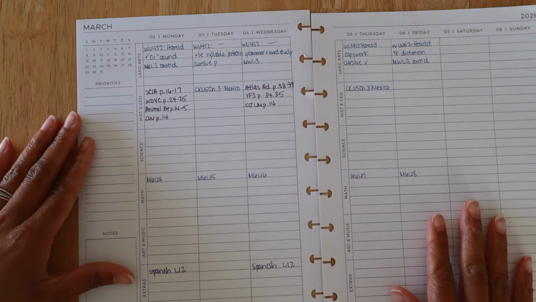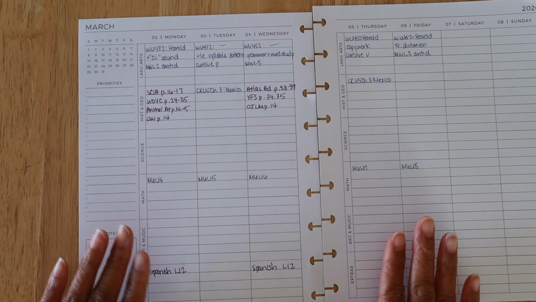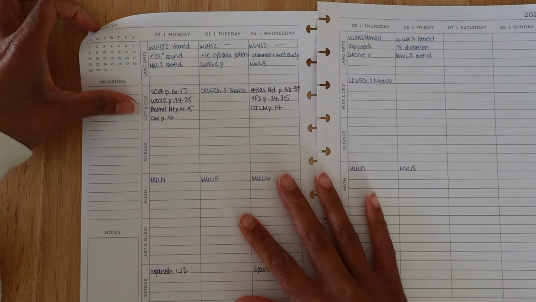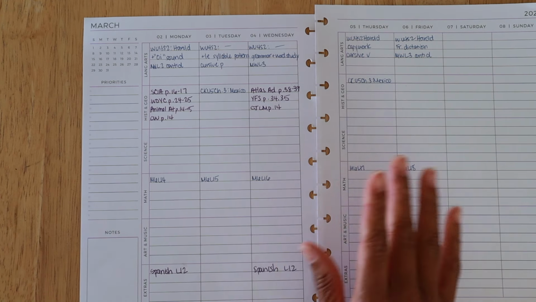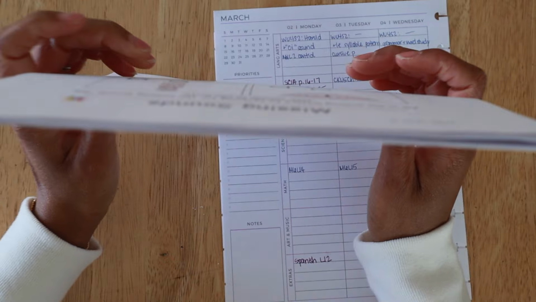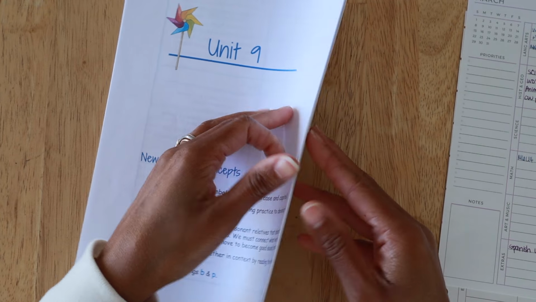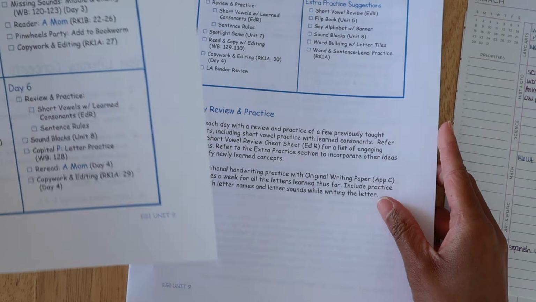So this is what Alani's week looks like. The dark blue is Alani, the purple is Alani and Emmy. So now I'm going to start planning for Emmy. I actually had this previously printed from when I used pinwheels with Alani, so it just really worked out. But this is where we are.